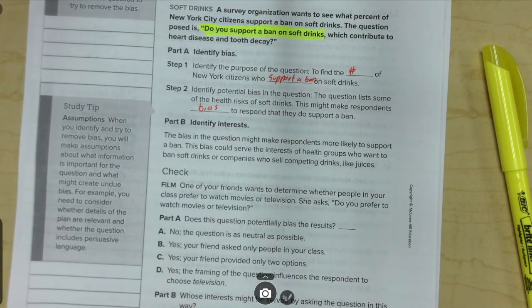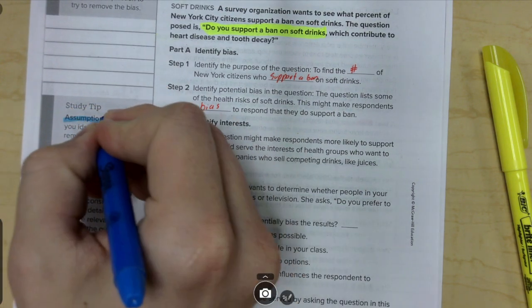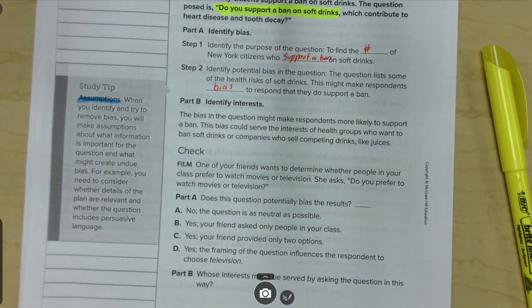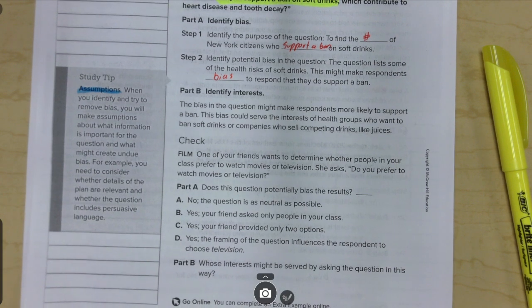Assumptions. Ooh, that's a good word. We don't like to make assumptions in math. It's an absolute last resort to make an assumption. When you identify and try to remove bias, you make assumptions about what information is important for the question and what might create undue bias. For example, you need to consider whether details of the plan are relevant and whether the question includes pervasive language. Great example of language like that all throughout our government today.